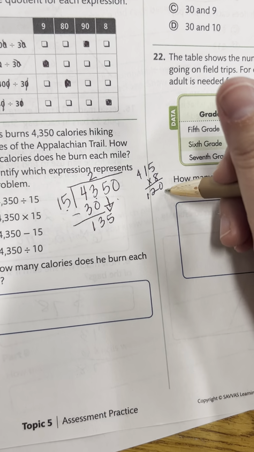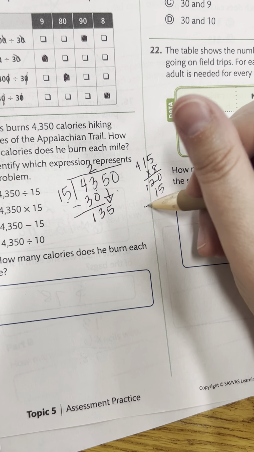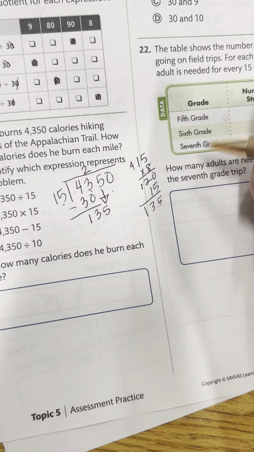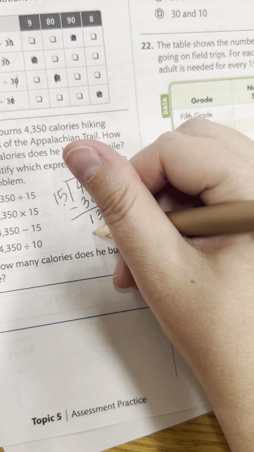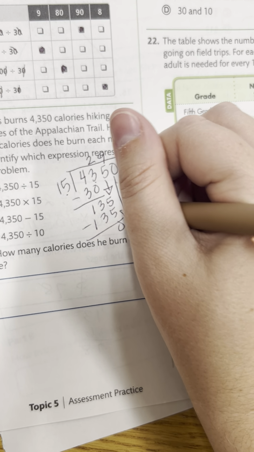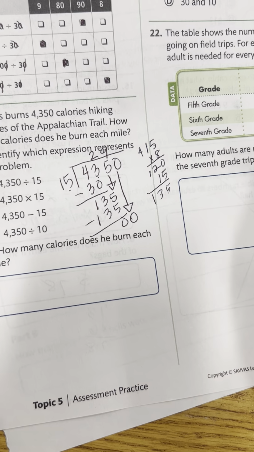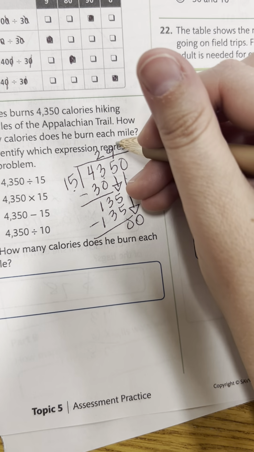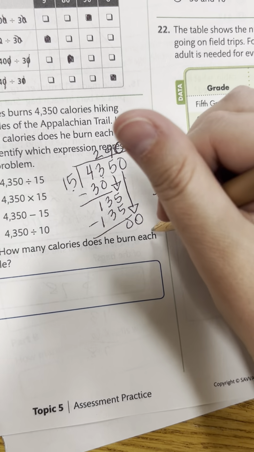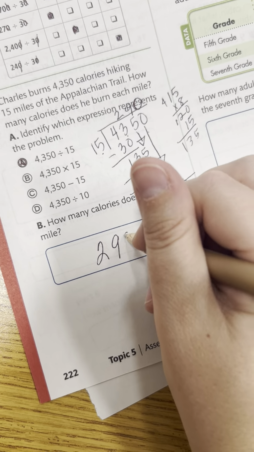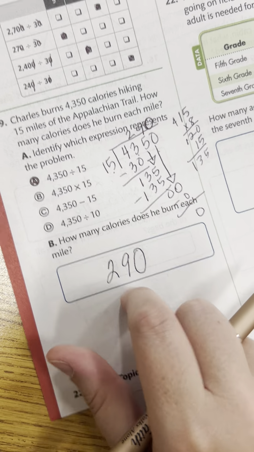If we add one more, maybe we'll get that 135. What do you know? That'll be 9. 135. Bring down that 0. What do you do with that 0? You divide. Does 15 go into 0? Nope. It goes in there 0 times. So the answer is 290. Okay.